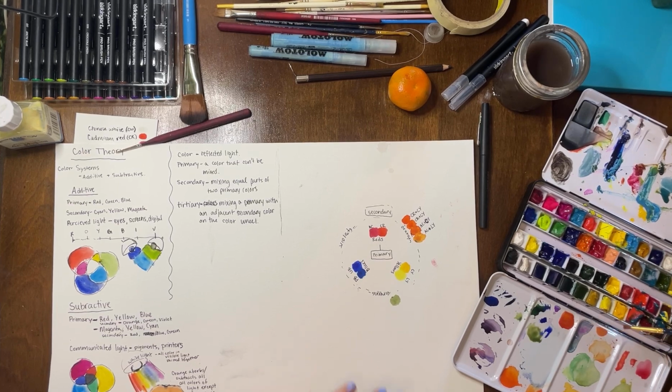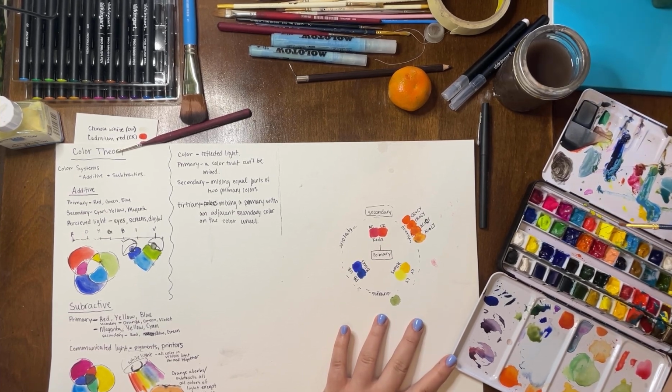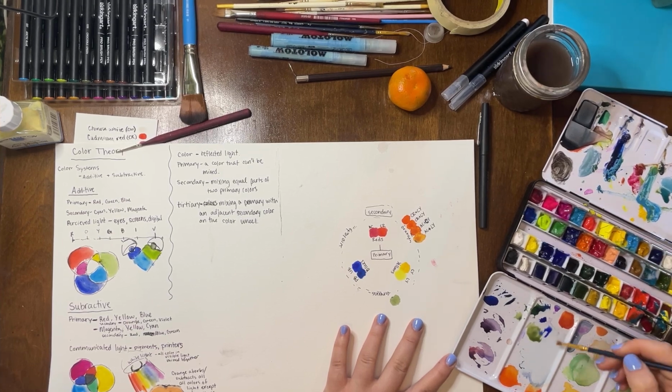Going to take the lemon yellow and the ultramarine blue.